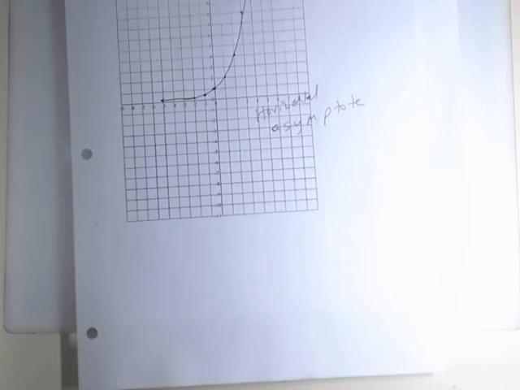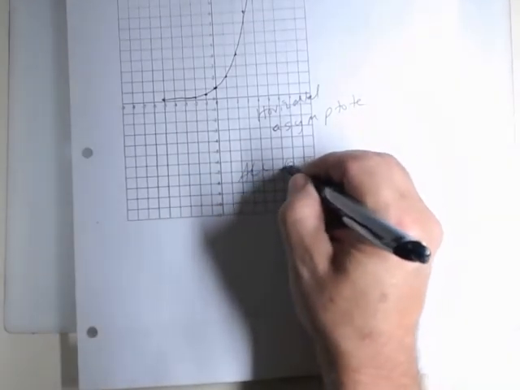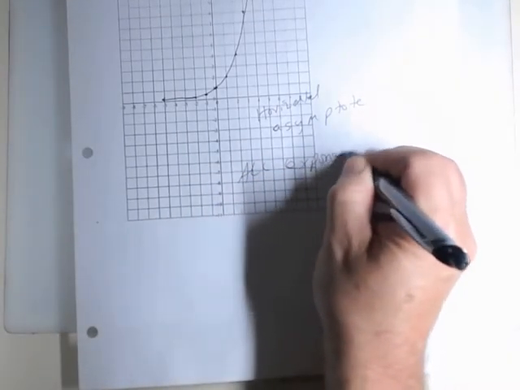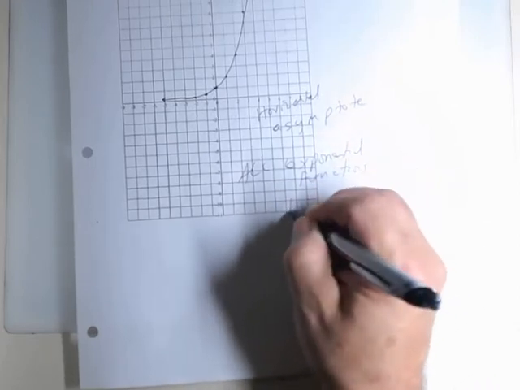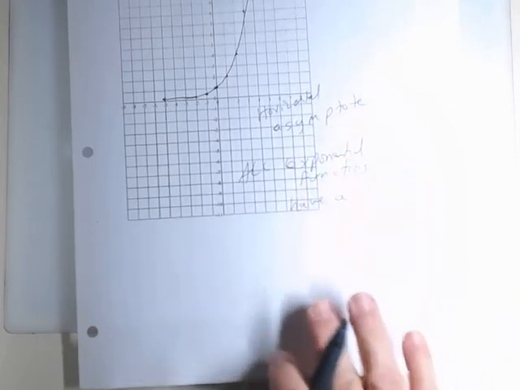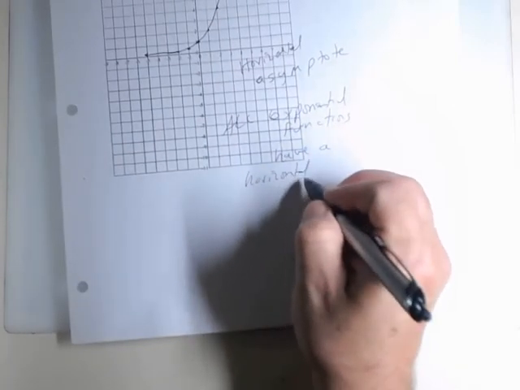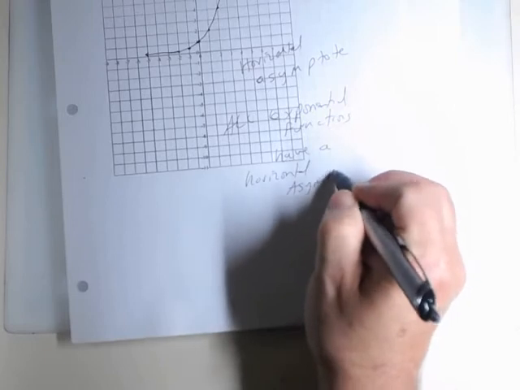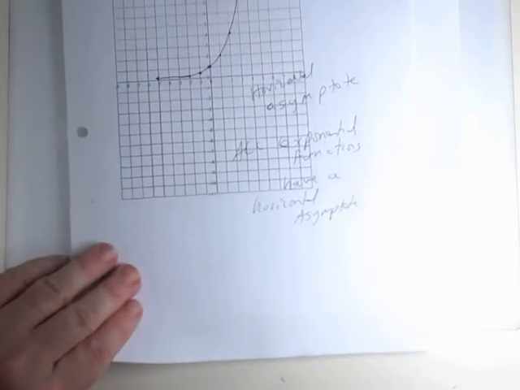All exponential functions have a horizontal asymptote, and it's easy to find.